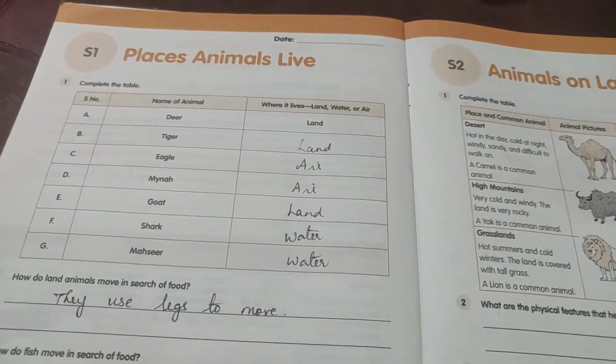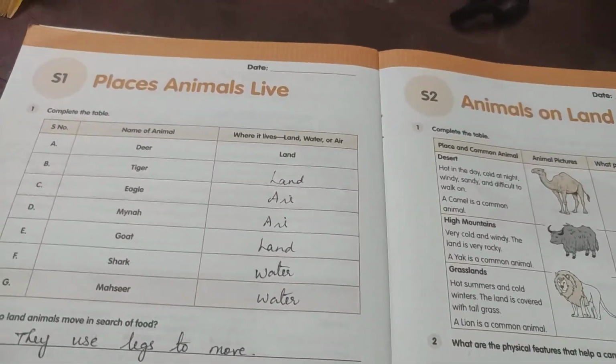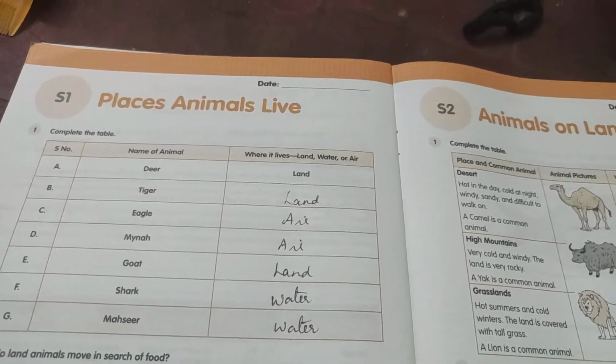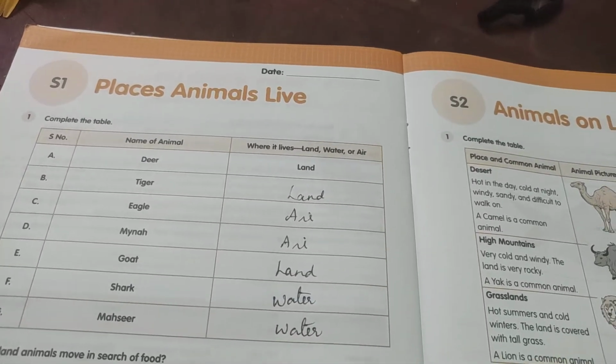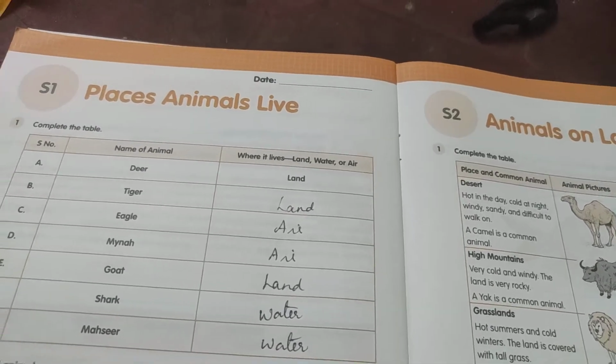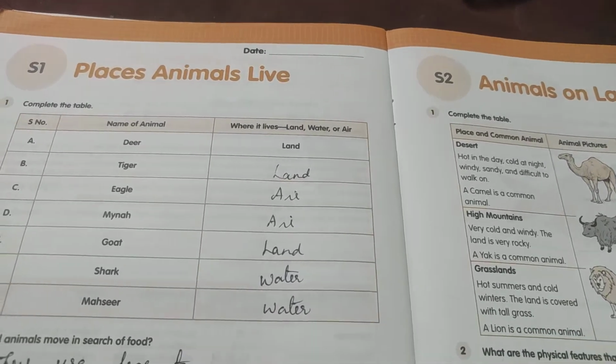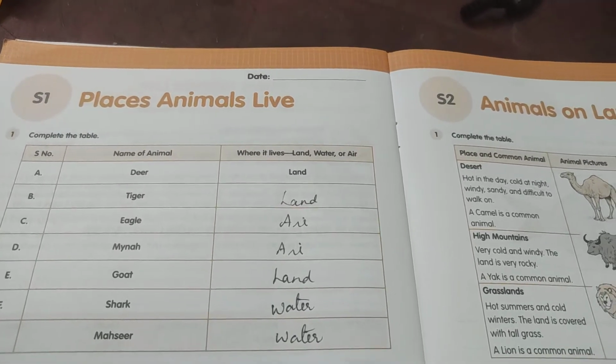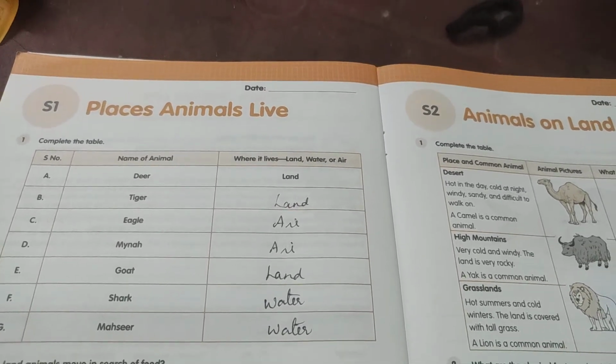But there are a few exceptional cases. In the case of a snake, it lives on the land but there is no leg. Okay, so you have to think, imagine from your side and write.